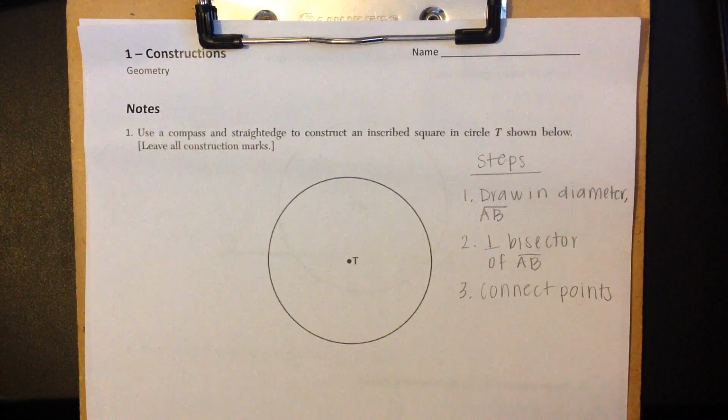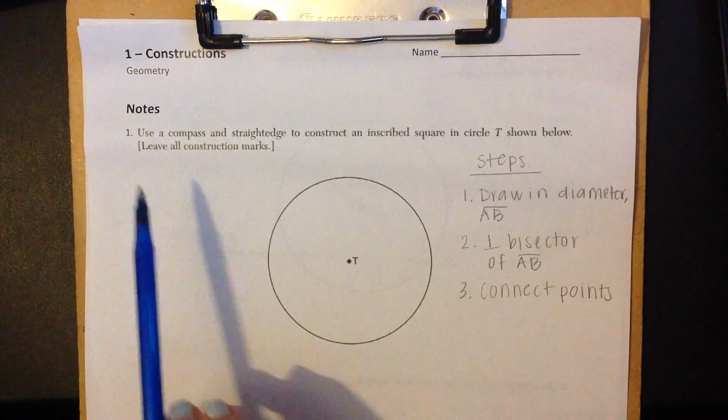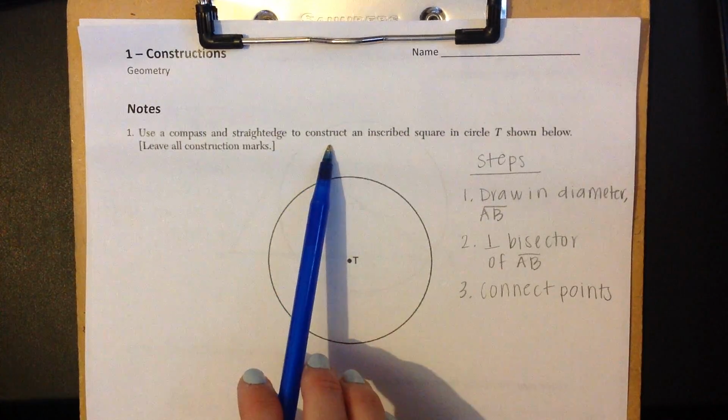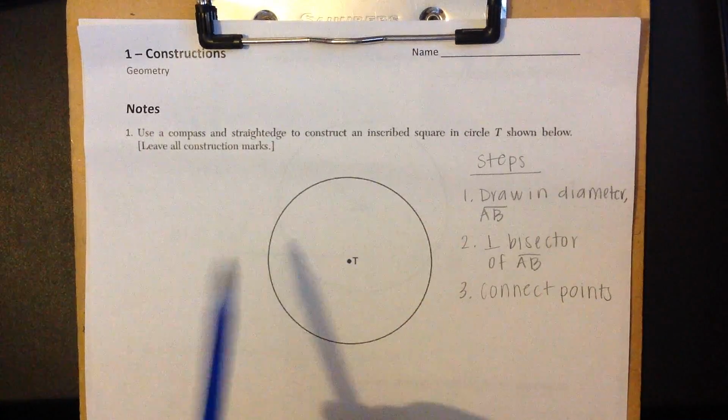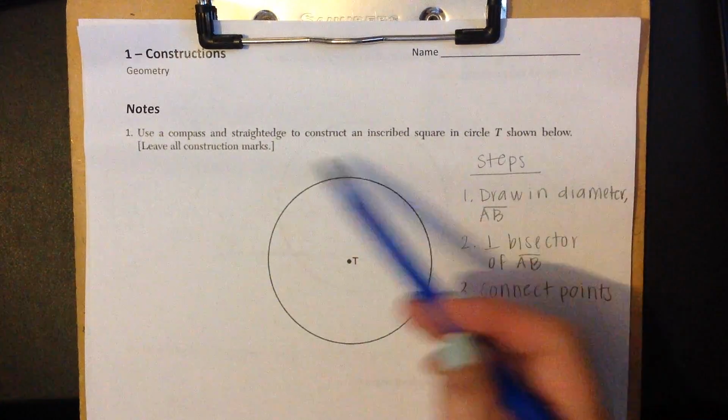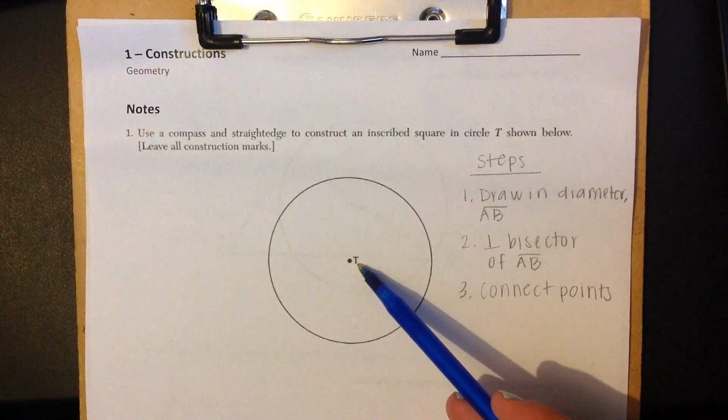Okay, so this video is going to talk to us about a couple of different constructions that have been on the Common Core geometry exams. The first one says to use a compass and a straight edge to construct an inscribed square in circle T as shown below. So this came right from a Common Core exam. They already gave you circle T with the center T labeled.